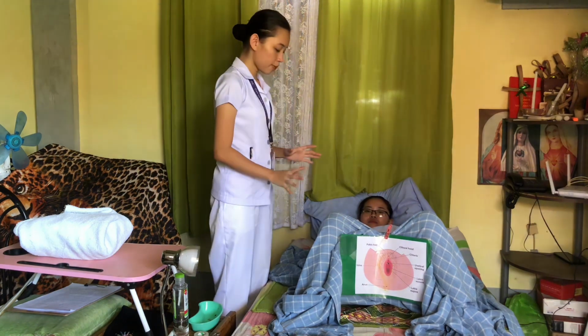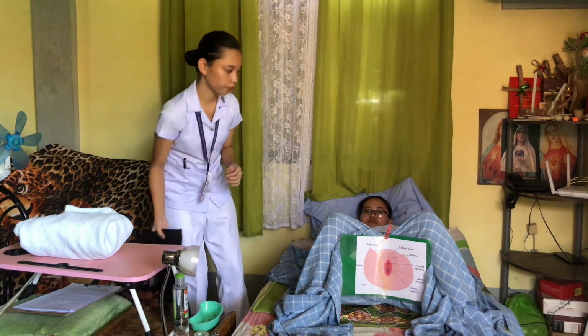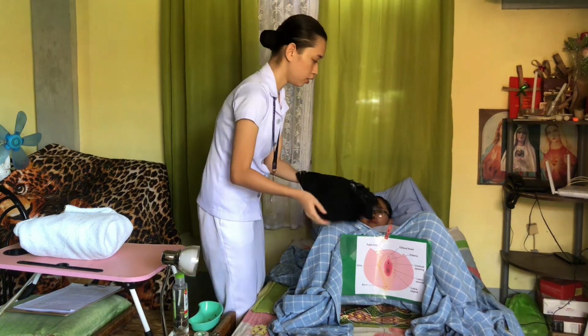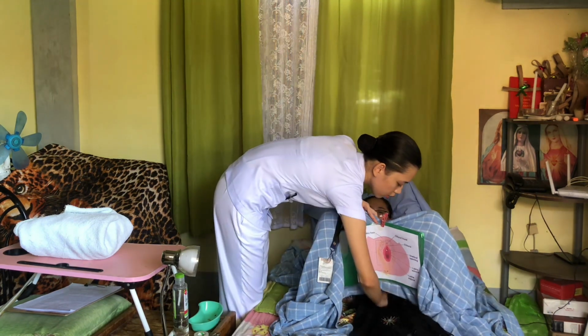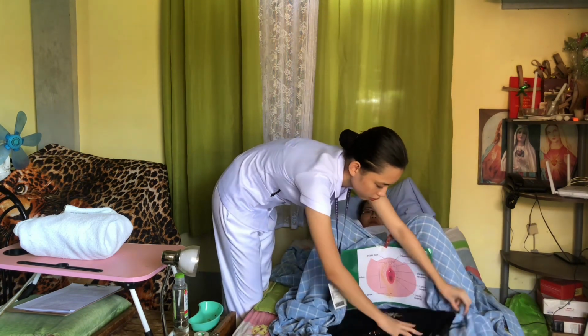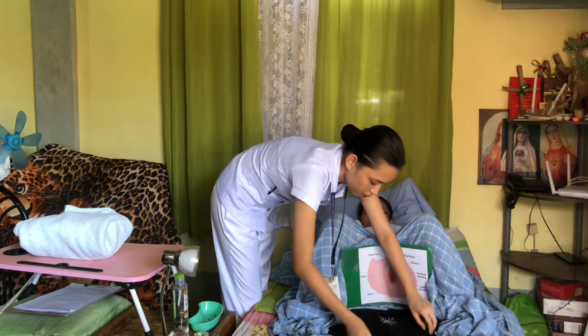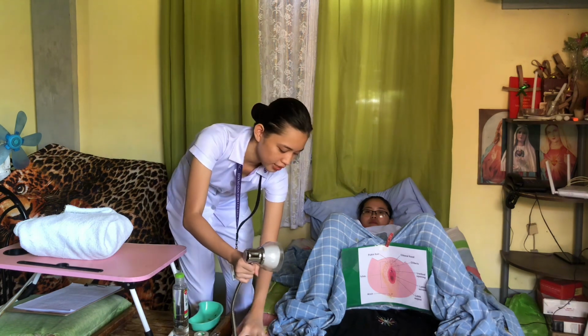So after that, ma'am, I'm going to place an underpad so that we can protect the bed from becoming soaked, okay? So can you lift your buttocks for me, ma'am? Alright, now that we're done, we're going to provide a direct light for the visualization of the genital area.